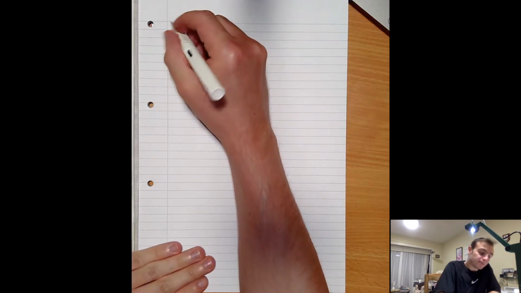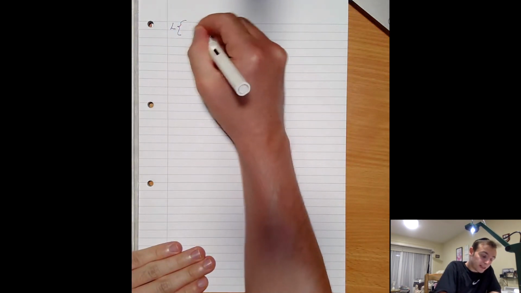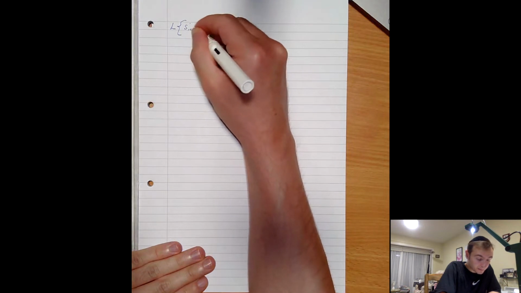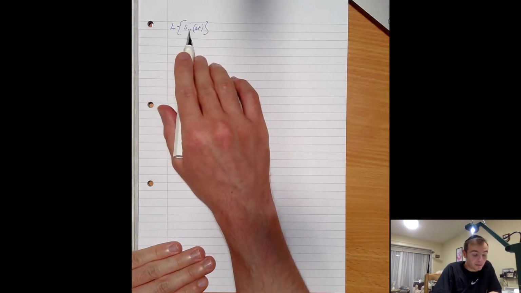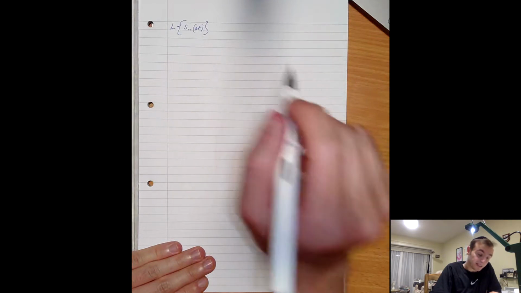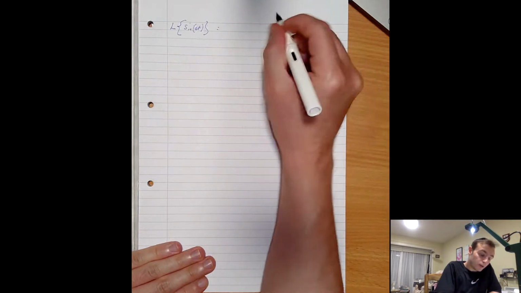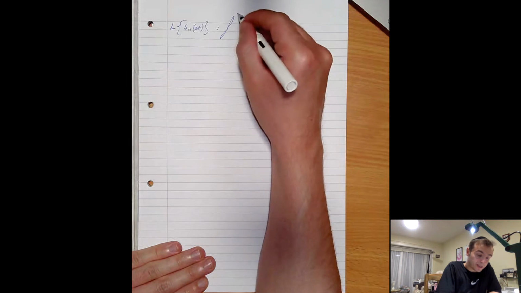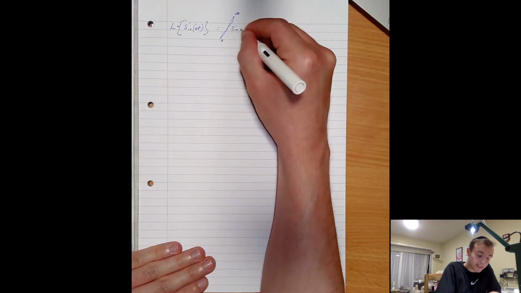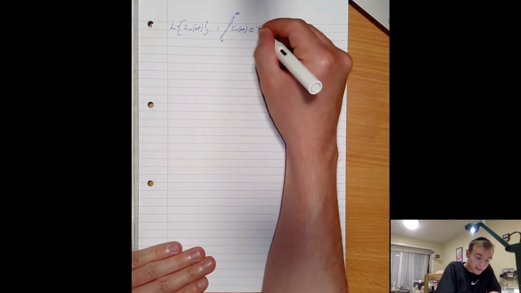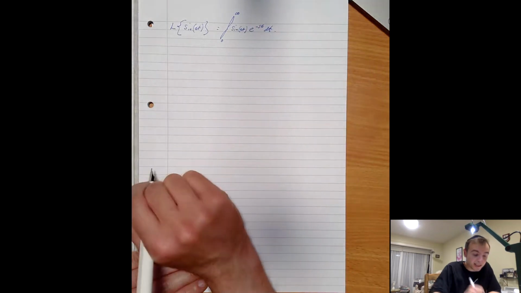Okay, so the next Laplace transform that I'm going to try and derive now would be the sine and cosine functions. So the Laplace transform of sine at will be, as we said before, defined as a semi-infinite integral between infinity and 0 of f of t, which in this case is sine of at, e to the minus st dt.